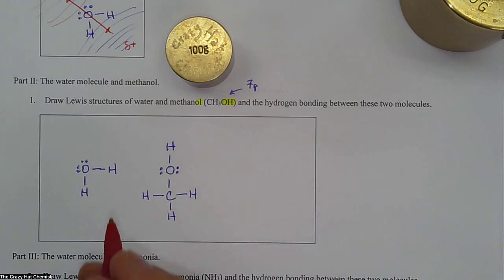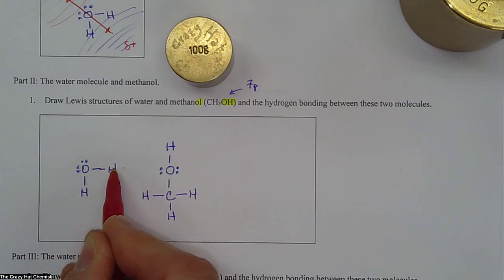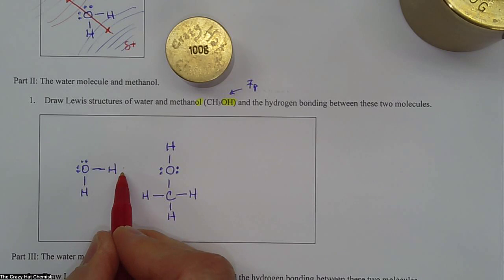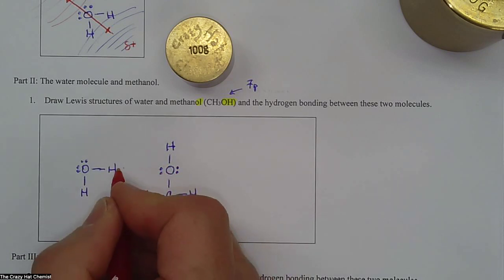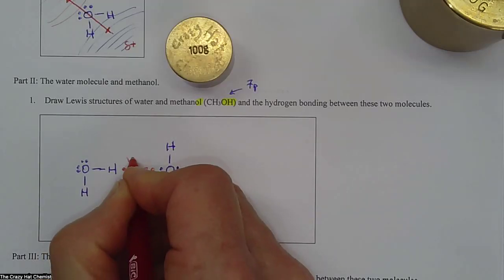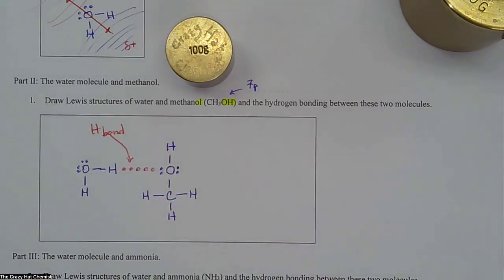All right, so what we've got here is a polar covalently bound hydrogen will hydrogen bond. That's a special case of a dipole-dipole interaction between an electronegative element on another molecule. So right here is going to be a hydrogen bond. Excellent. So what we have right here is a hydrogen bond.